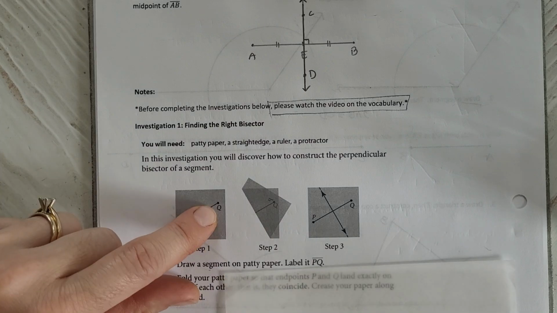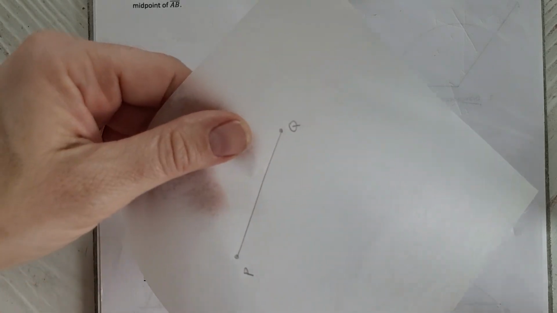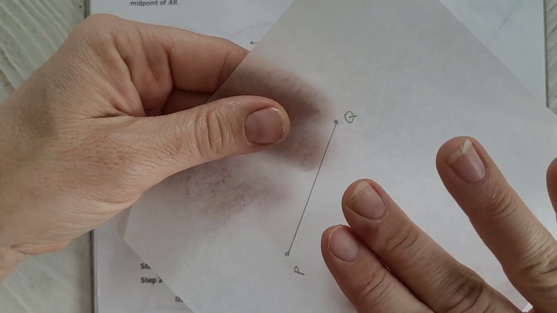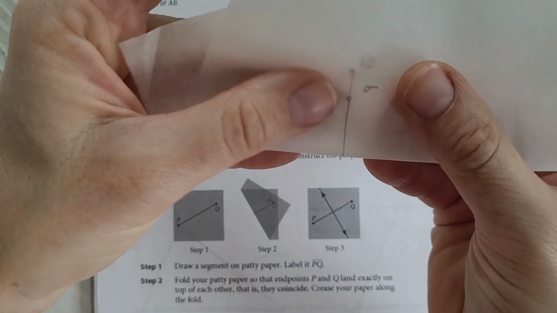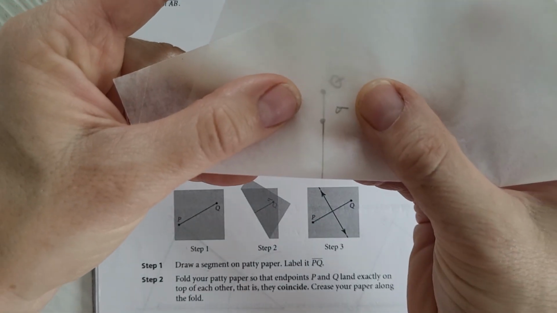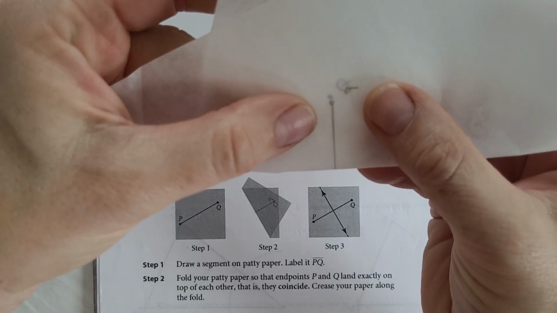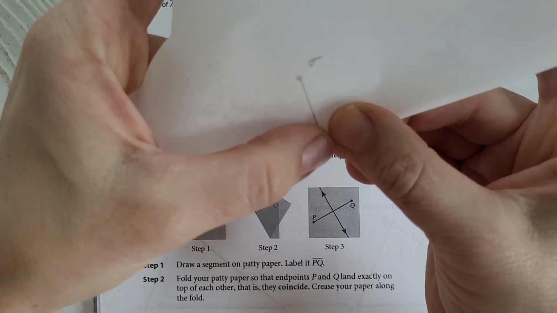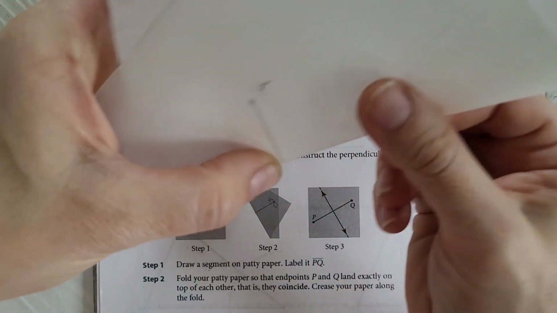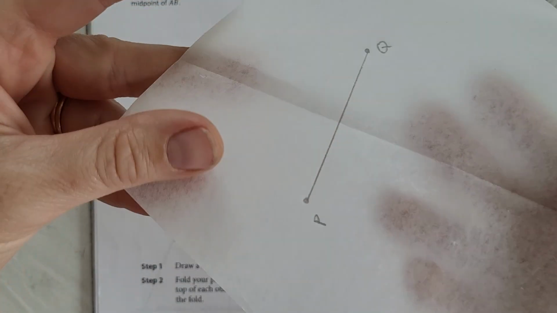Again, don't make it too small because then it will be too hard. So then step 2 is to fold endpoints P and Q so that they land exactly on top of each other. I hope I can do this so that you can see. It doesn't matter if I fold it front ways or back ways, but right now it's not good because P and Q are not on top of each other. So I'm going to slide my patty paper so point P is exactly on top of point Q. The segments are on top of each other. And then we're going to crease that. And when I open it up, because it's patty paper, you should get a distinct line here.